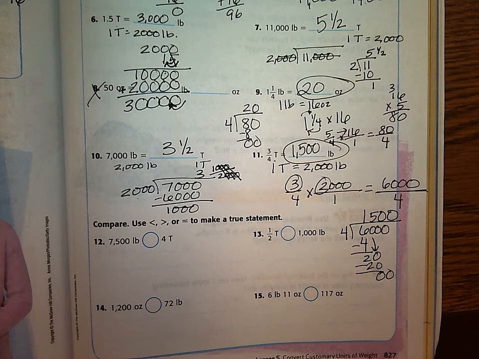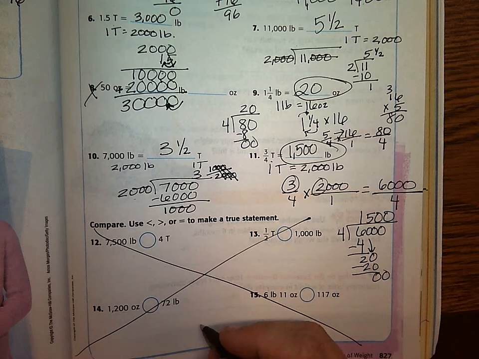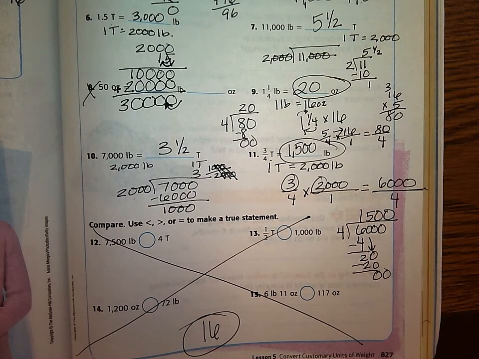1,500 pounds. We're going to skip these for today. That's enough complex work. This one isn't hard, but we're just not very good at our 16 facts, so it takes us a little longer to understand it.